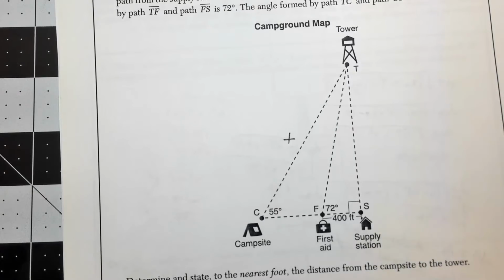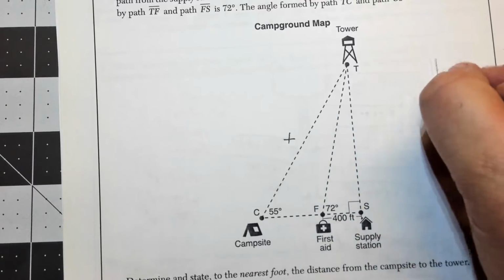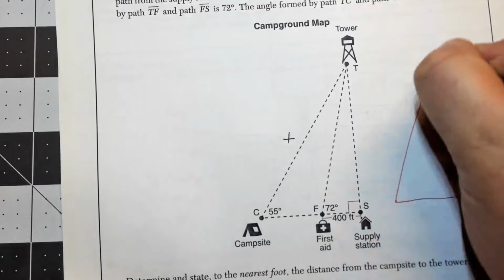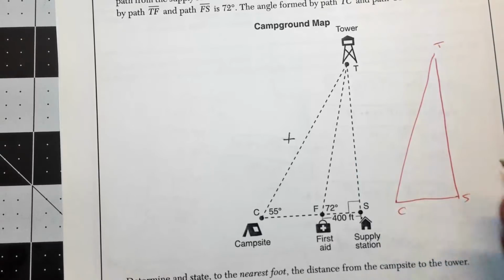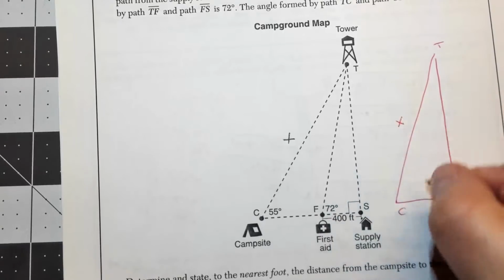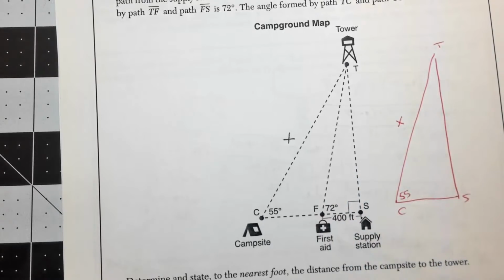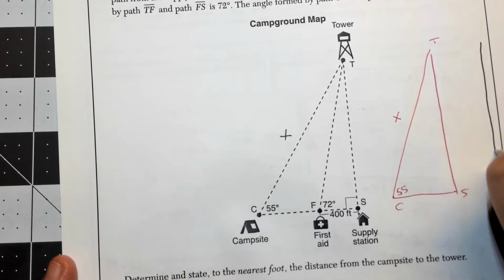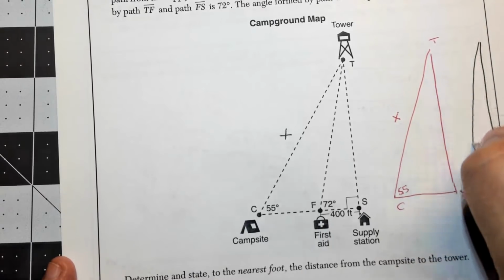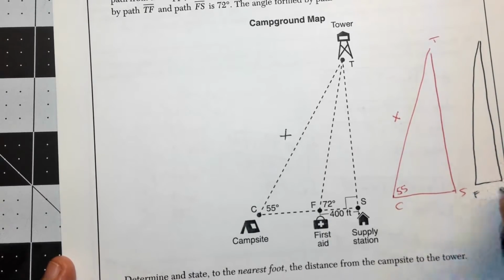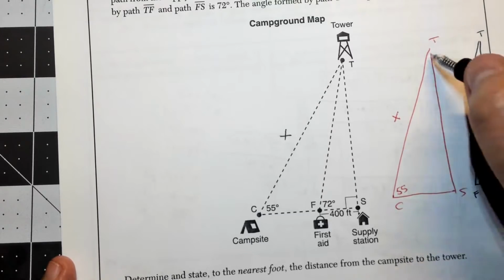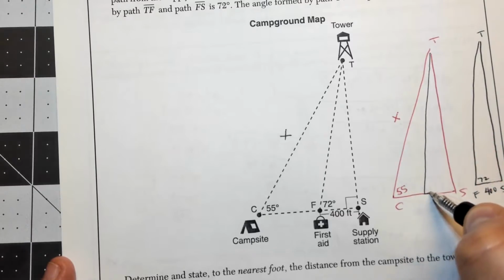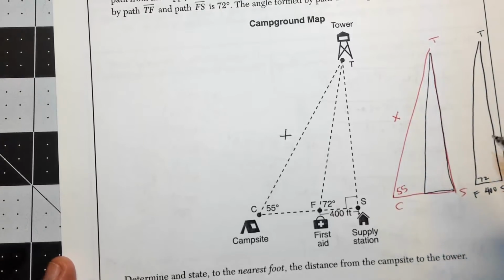So in order to deal with this, let's highlight them both here for ourselves. We have this guy from the supply station to the campsite to the tower, TSC. And I'm looking for this, and I know that this is 55 degrees. Does that make sense to you guys? The other guy is the smaller one, and this is from the first aid station, the supply station to the tower. So we know this is 400, and this is essentially 72 degrees. Now the thing to remember is that this guy is technically inside of this one.